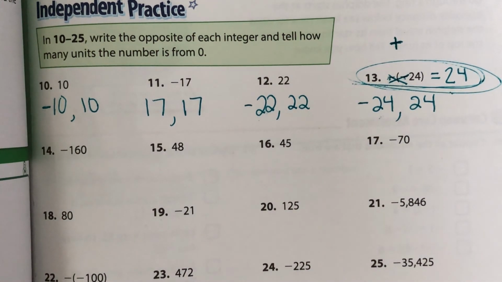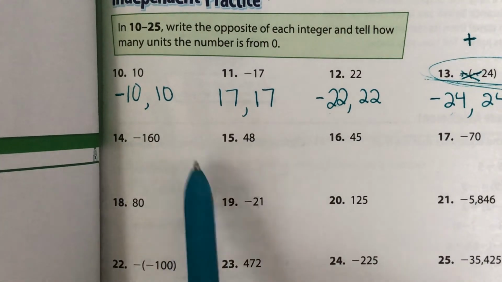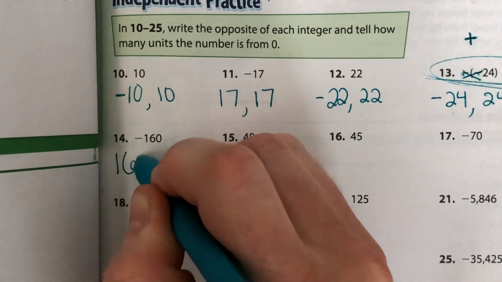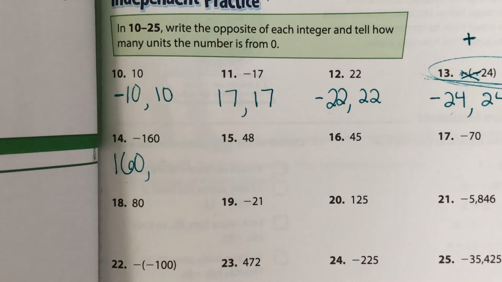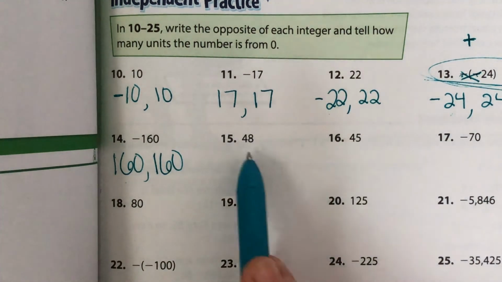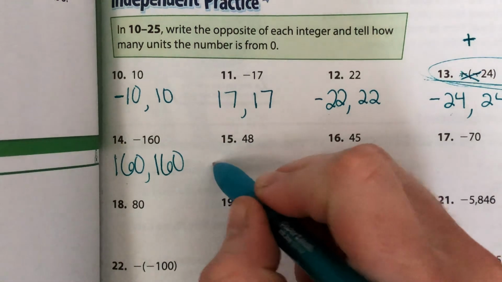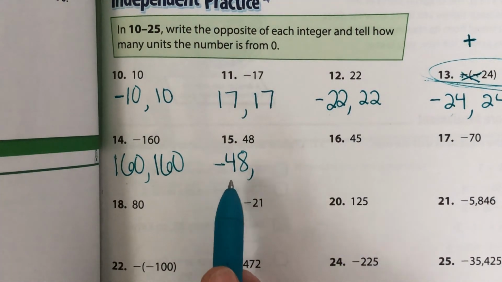All right, so let's do two more. Negative 160. What's the opposite of negative 160? 160. And how far away is 160 from 0? 160 units. 48. What's the opposite of 48? Negative 48. How far away is negative 48 from 0? 48.